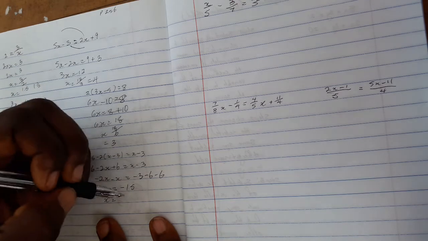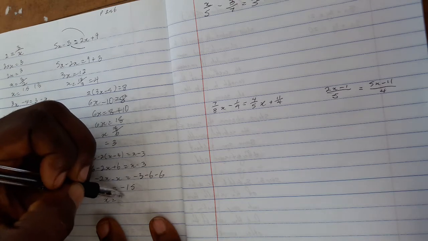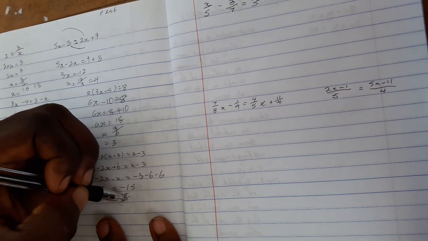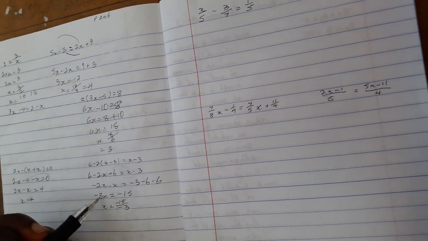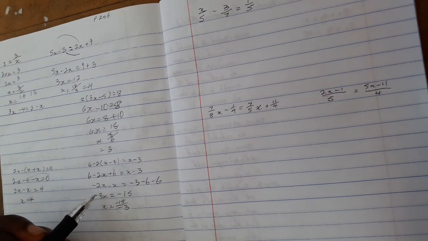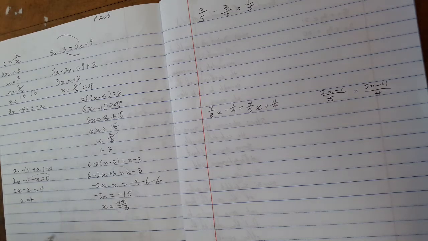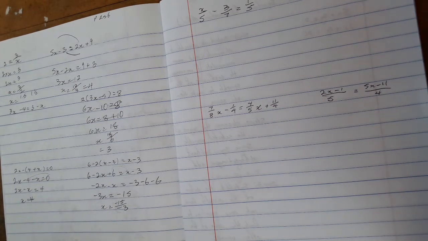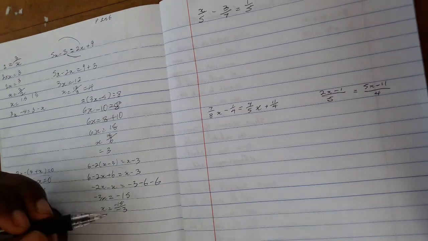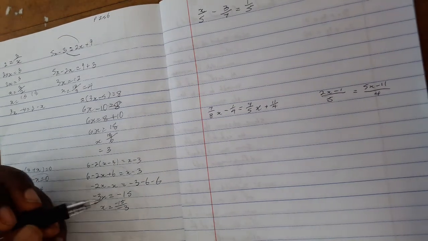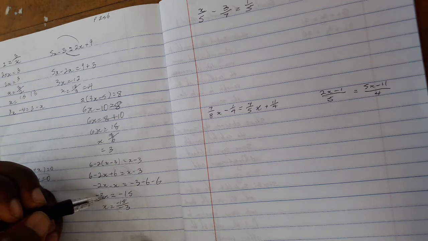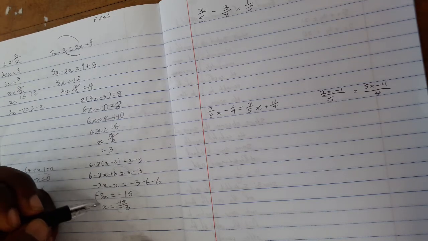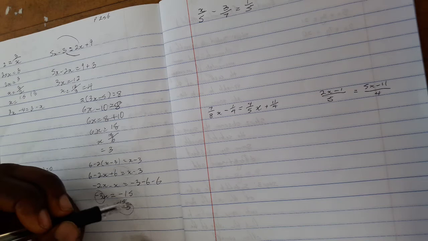X is equal to minus 15 divided by minus 3. Wait, minus 3? But isn't it supposed to change to positive when it goes over? Yes, but it's connected by multiplication. So the minus 3 is connected by multiplication. So the minus 3 goes over and becomes division.